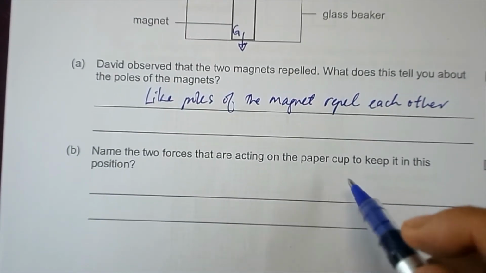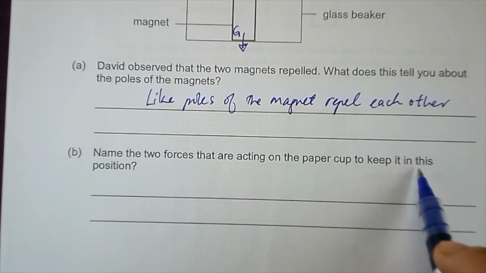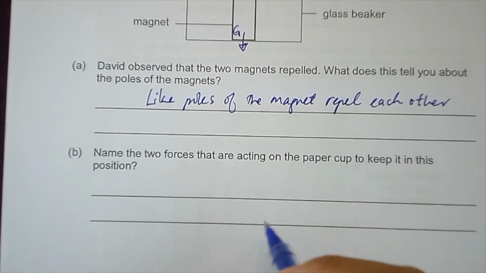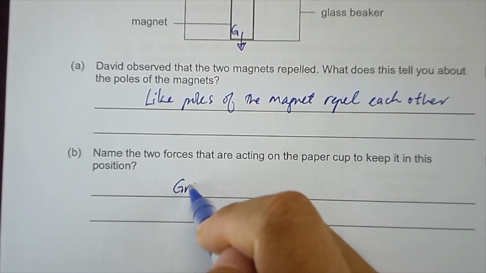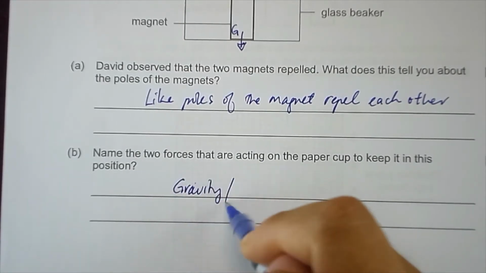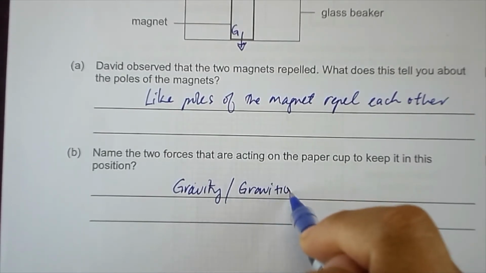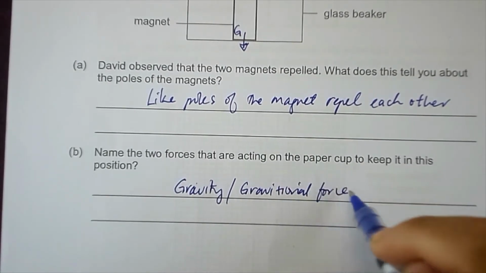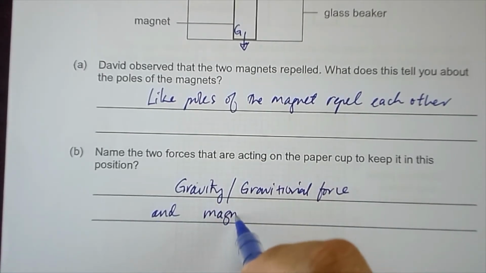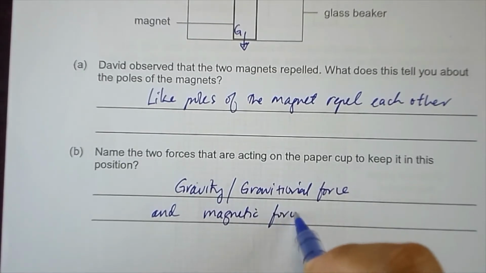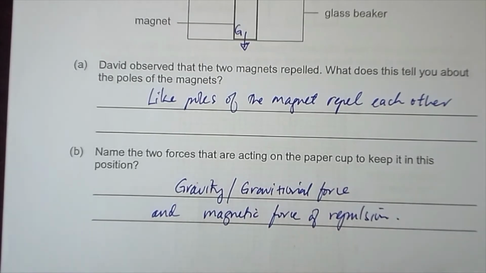So the two forces that are acting on the paper cup to keep it in this position is gravity, or gravitational force, and the magnetic force of repulsion. So that's the answer for part A and B.